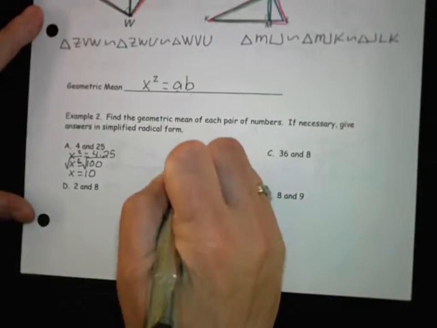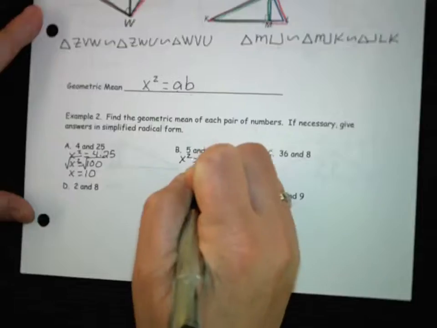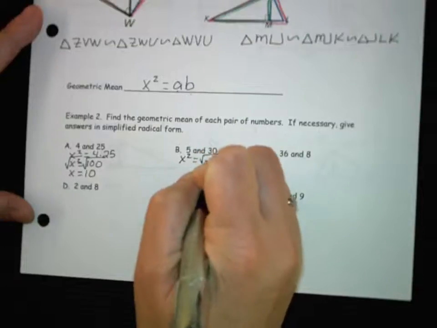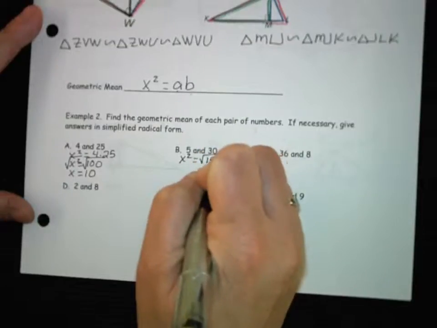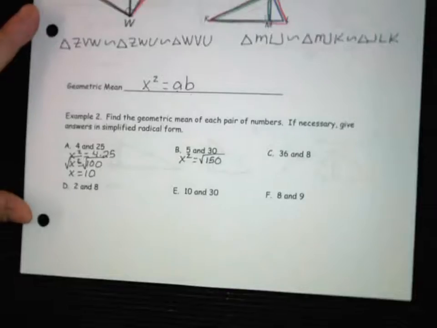Letter B, the geometric mean between 5 and 30. You will have x squared equals 5 times 30, which is 150. And you are asked to give your answer in simplified radical form.